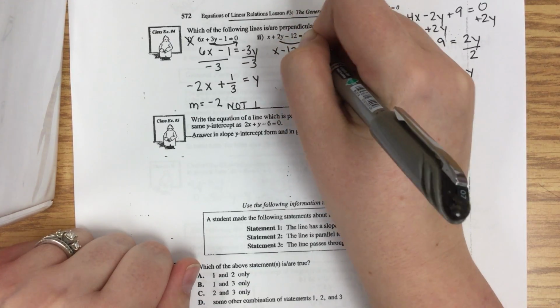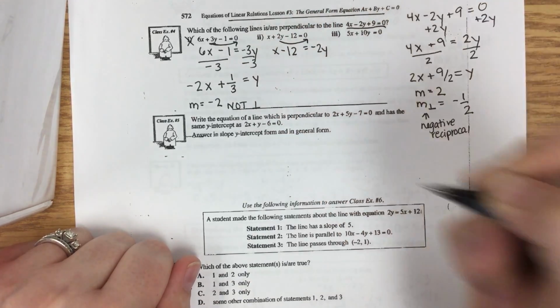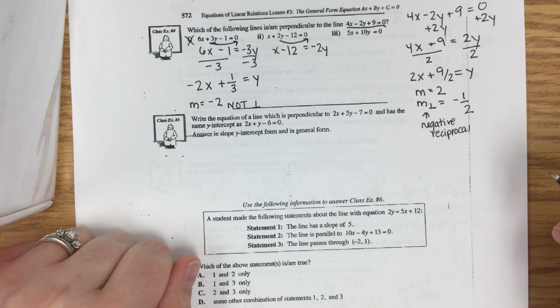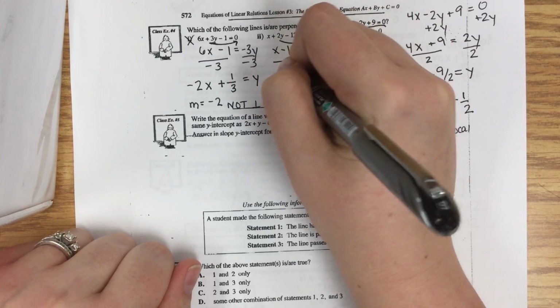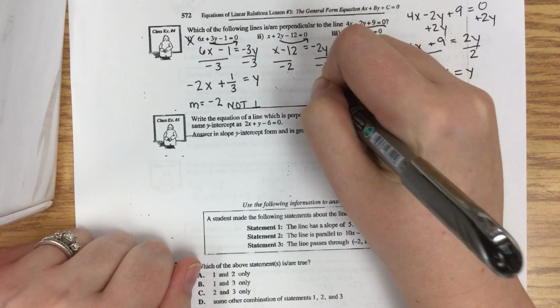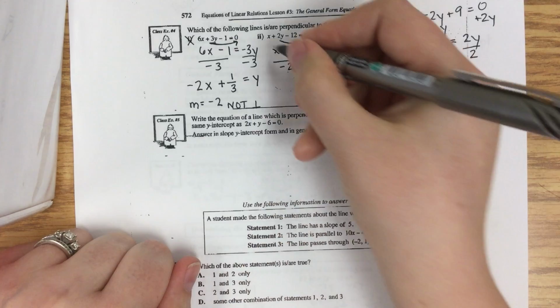The y gets subtracted to the other side. So positive 2y, I subtract 2y, so that 0 minus 2y is negative 2y. mx plus b form says no numbers allowed in front of the y. So I divide by the negative 2, and then I just simplify.